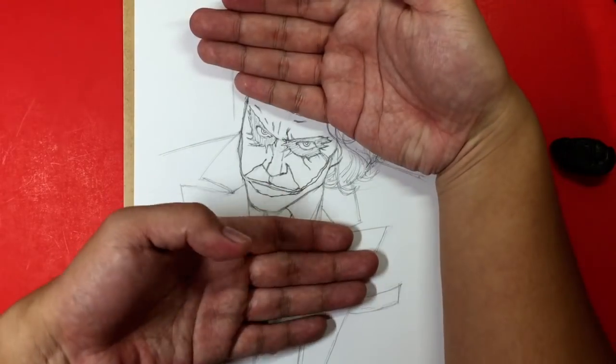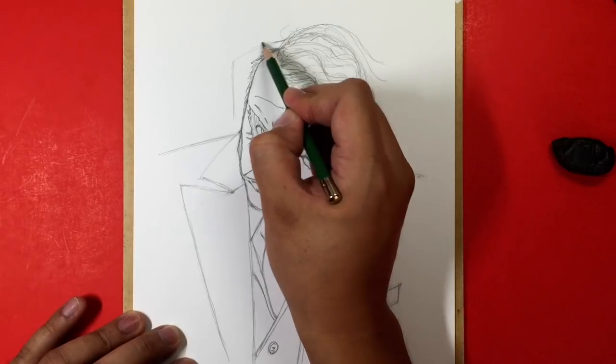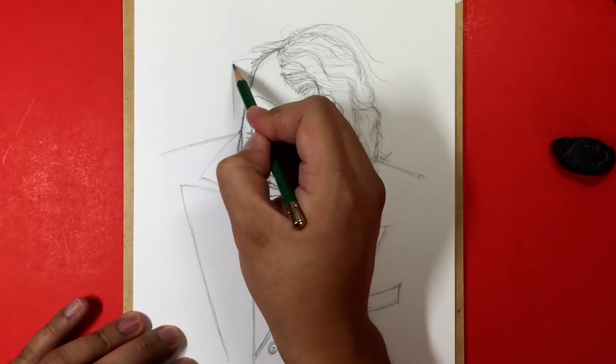He does kind of look more like Jack Nicholson, doesn't he? Huh, funny how I did that. All right, let's continue, I guess.